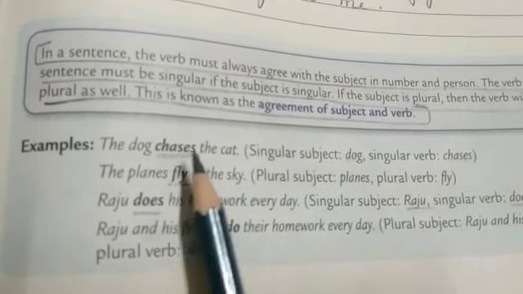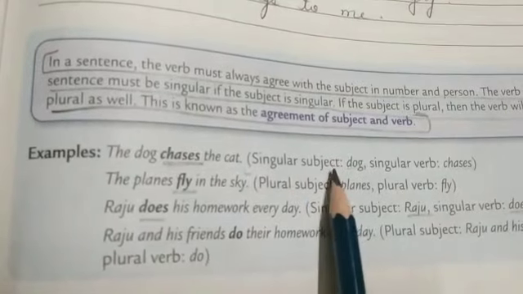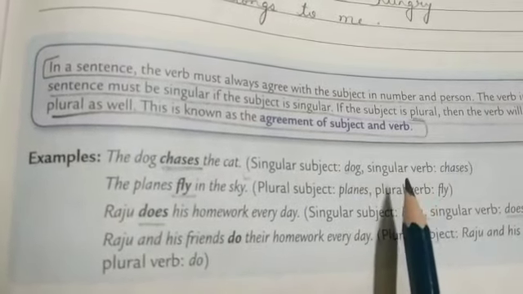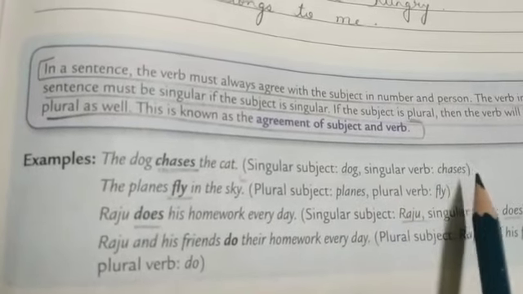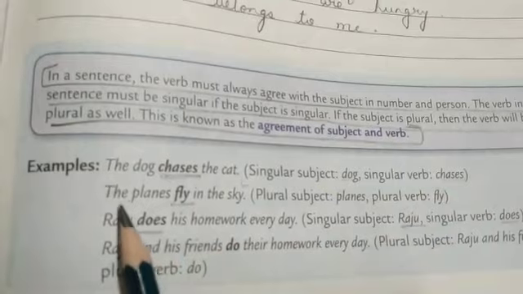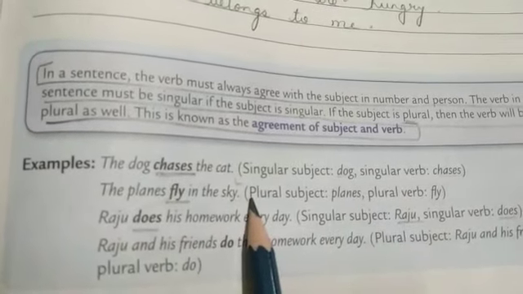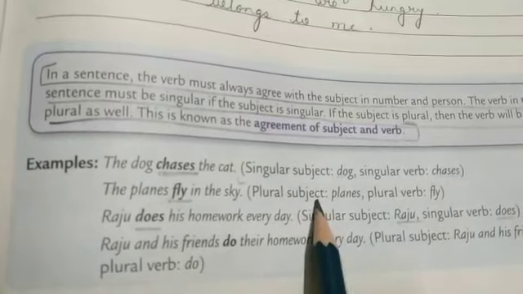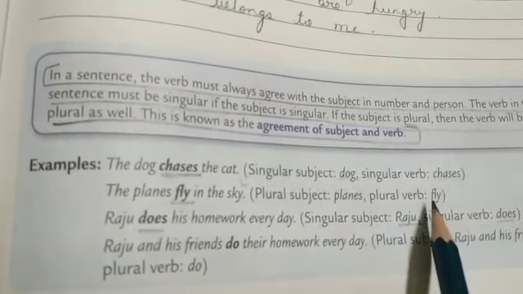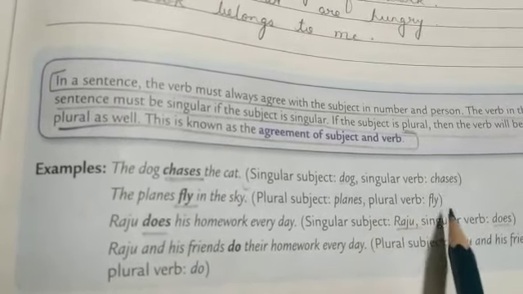The dog chases the cat. Here, the singular subject is dog, and so it will take the singular verb chases. Second one, the planes fly in the sky. Here the plural subject is planes, and so the verb will also be in the plural form. It will be fly.